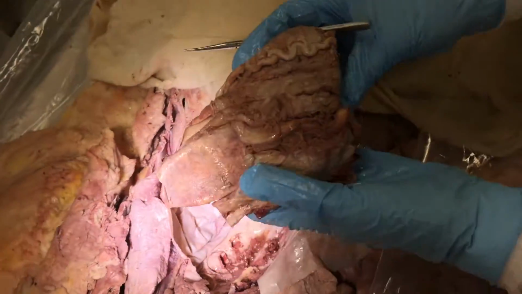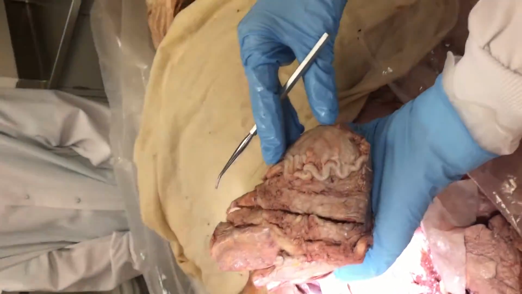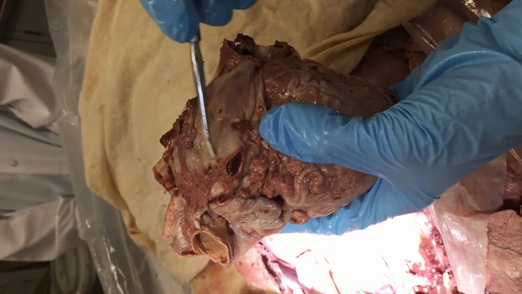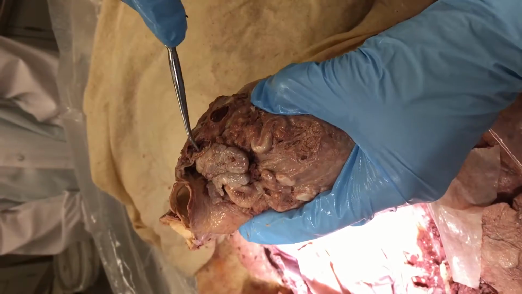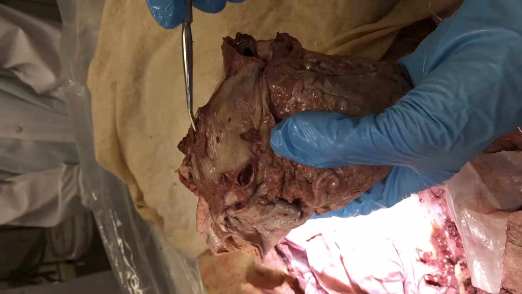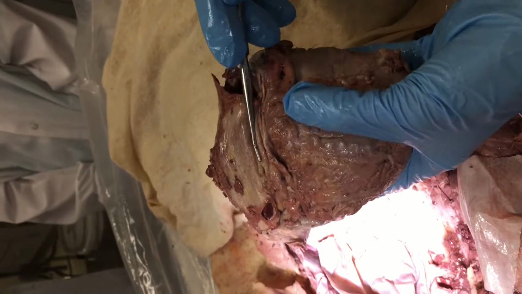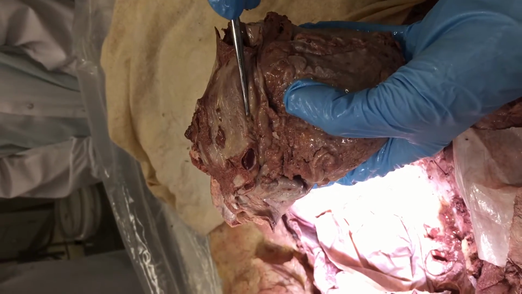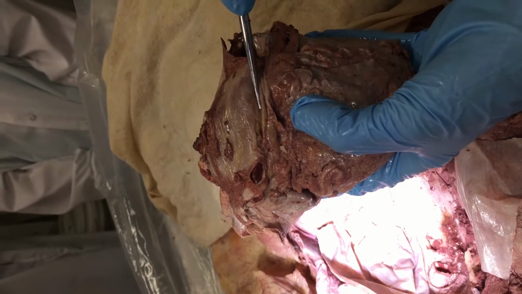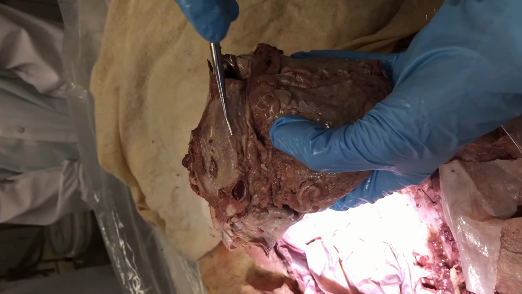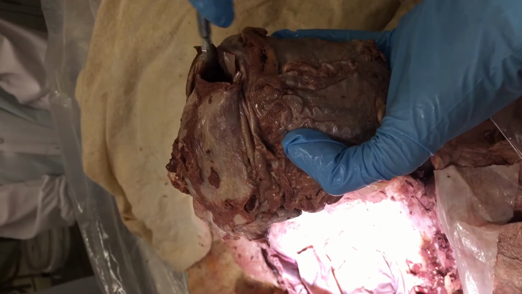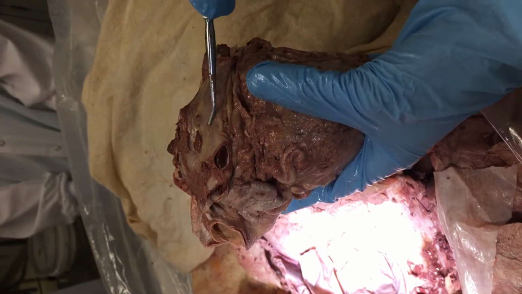So, moving posteriorly from the heart, we can see the 4 pulmonary veins here. They have clots in them, so pretty easy to distinguish here. The inferior vena cava is right here, and under the veins we have the coronary sinus, which is where all of the venous return of the heart pools into, and then it dumps into the right atrium.